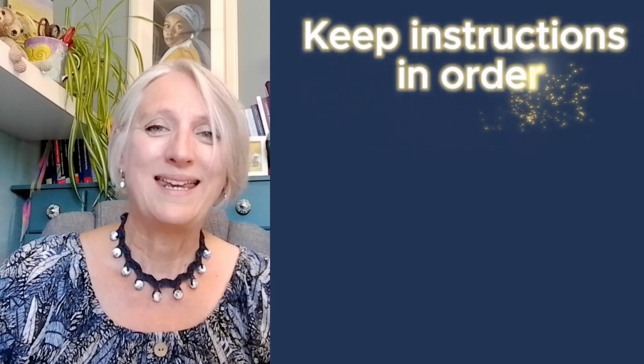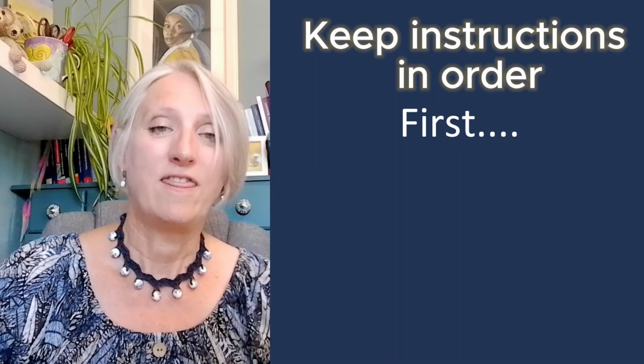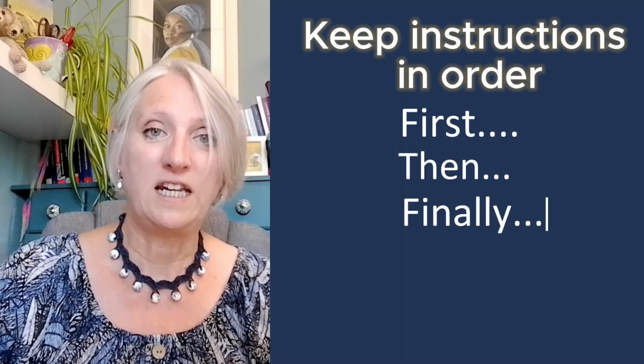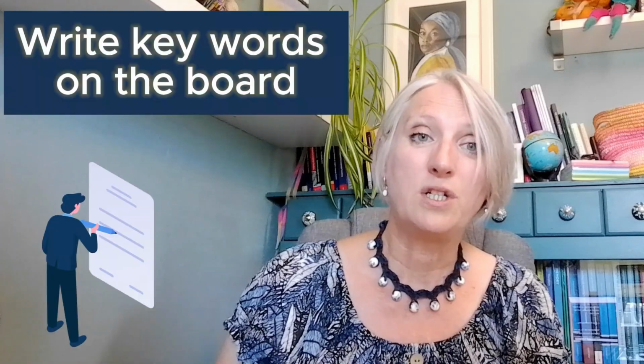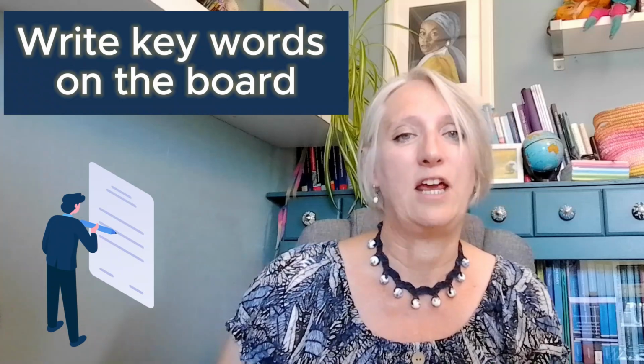Number 4, sequence and signpost. You might want to give a quick summary of the task, but then keep instructions in order. First write your answer, then compare, finally check. Write the key words on the board or use images to match the imperatives. And that way, learners stay on track.